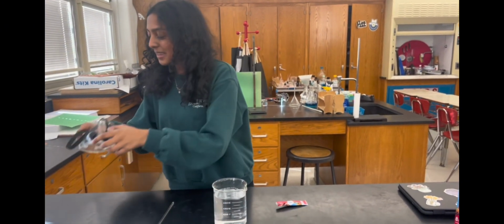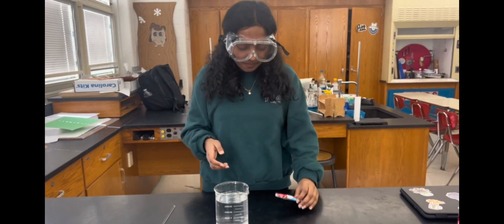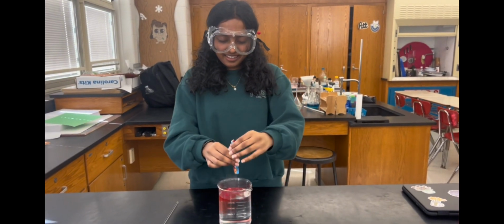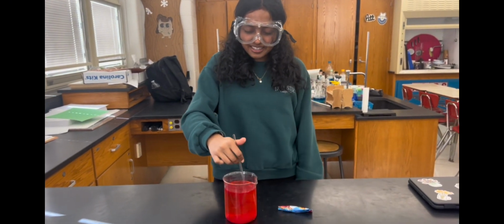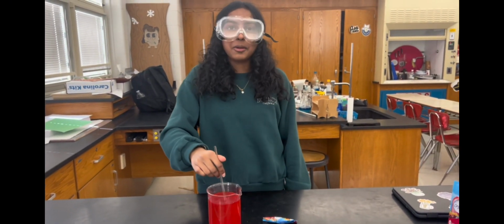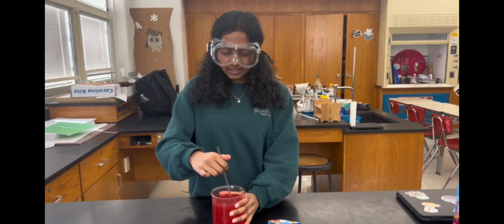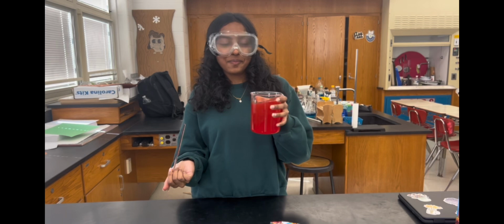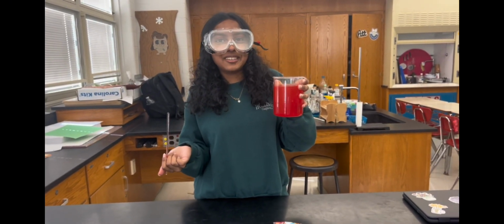Time for the experiment. Safety first, kids. Wow. Notice how the water is changing color, but the water's chemical composition is still the same. The water is still water, it's just now red. Wow, this is one yummy physical change.